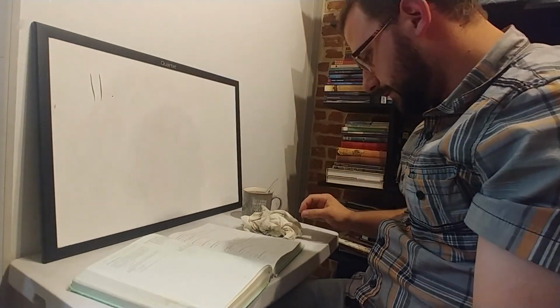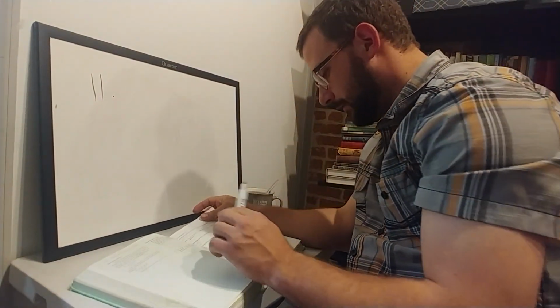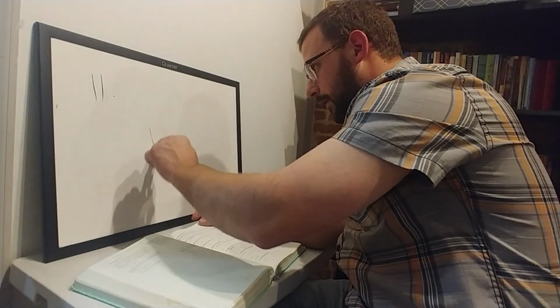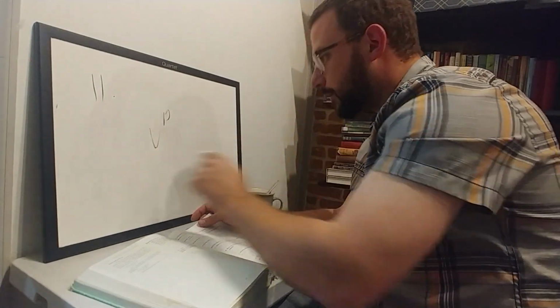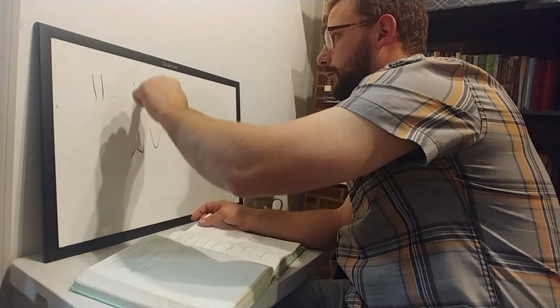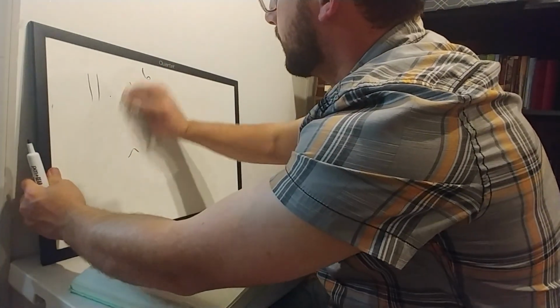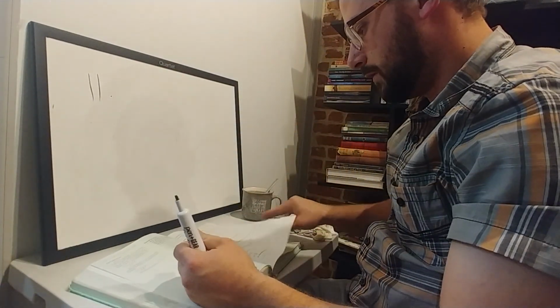Square roots, pretty simple if you remember. You just divide the exponent by 2. So number 18, you have v to the 12th. You're trying to find the square root of that, and that should be v to the 6th. All right.